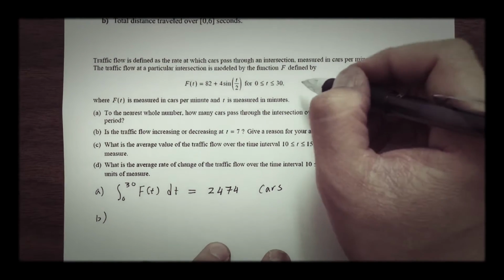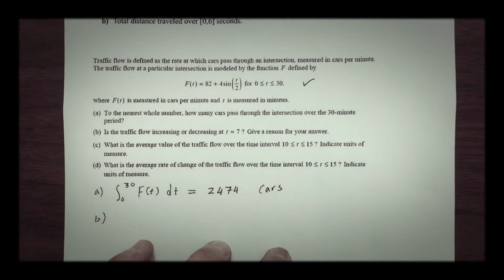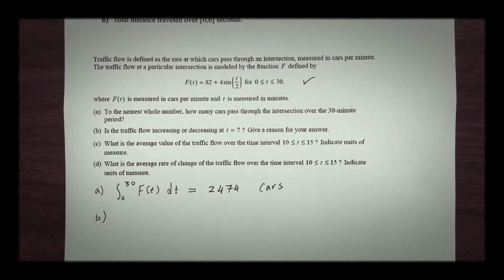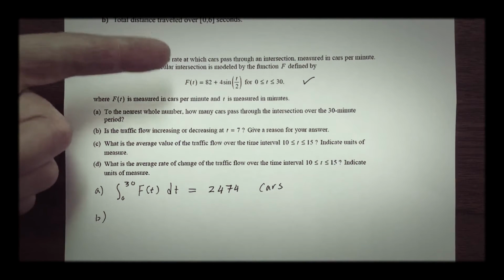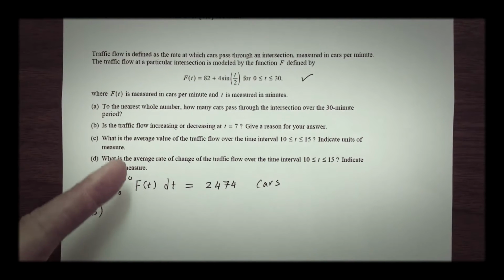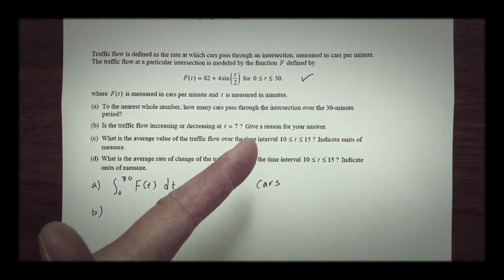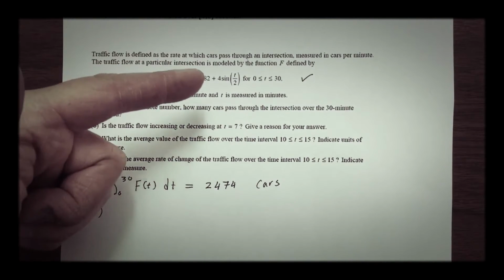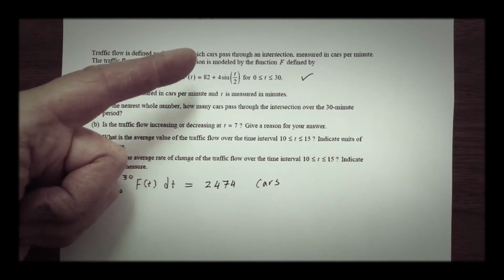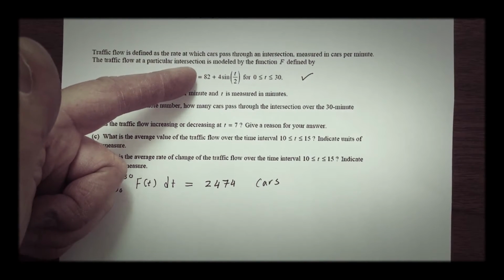Okay. Now, Part B asks whether the traffic flow is increasing or decreasing. So remember that this is the function of the traffic flow, how fast traffic's flowing. But the question here is, is this function increasing or decreasing? They're talking about whether this function is increasing or decreasing, because this is the function that models the traffic flow rate.